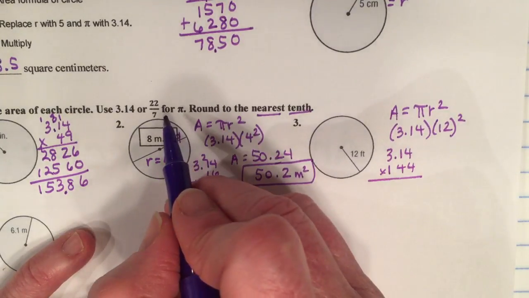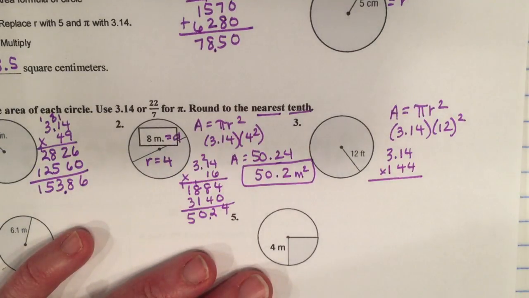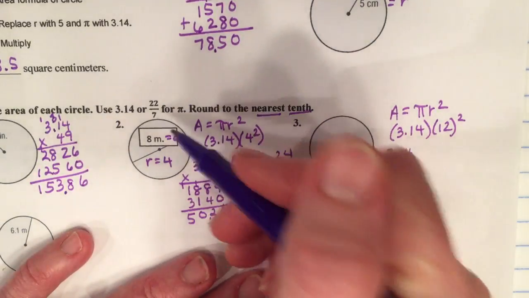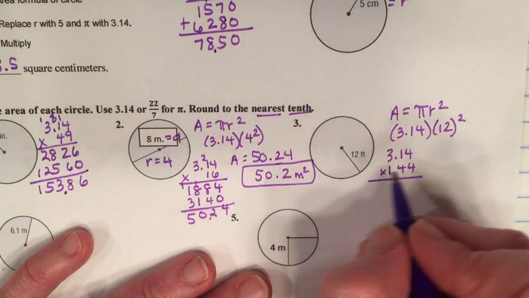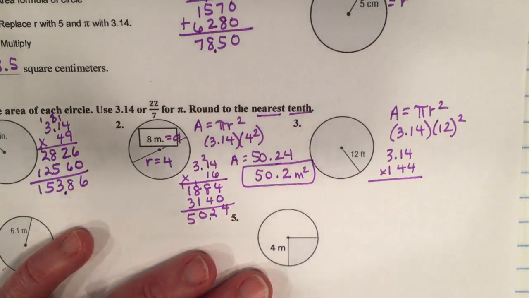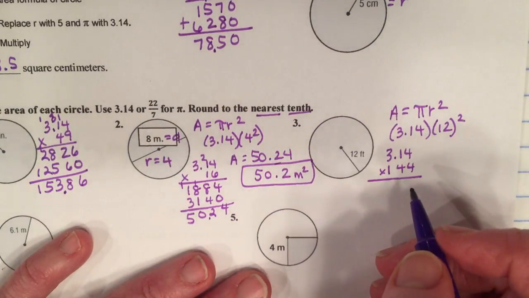Now, you can also use 22 over 7 for pi. It's another way to estimate pi, but most people prefer to work with a decimal, so that's why I'm going to do that. In my examples, I'm going to use the decimal, but the fraction would work if you want to give it a try.